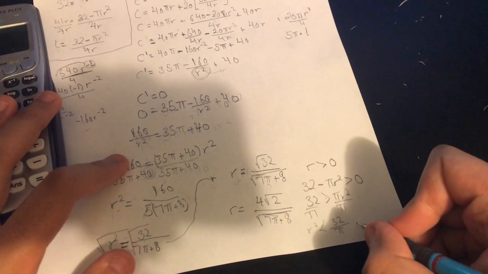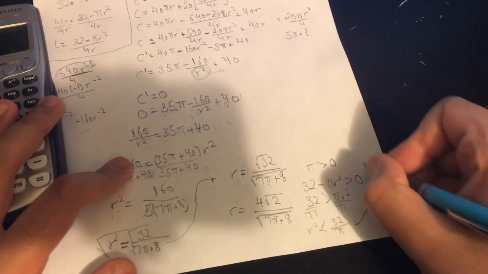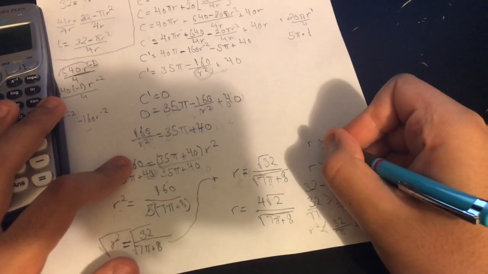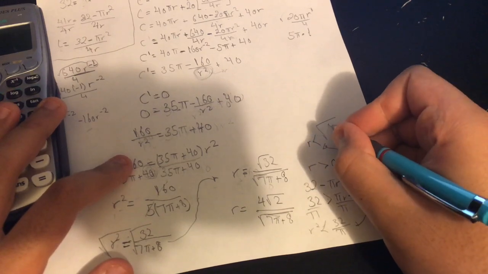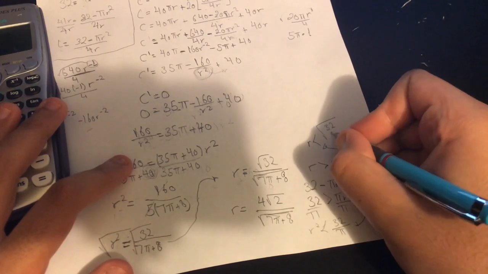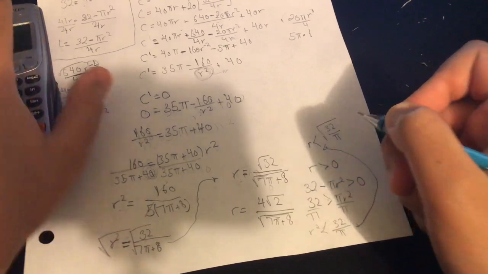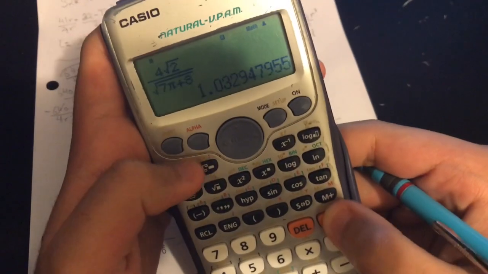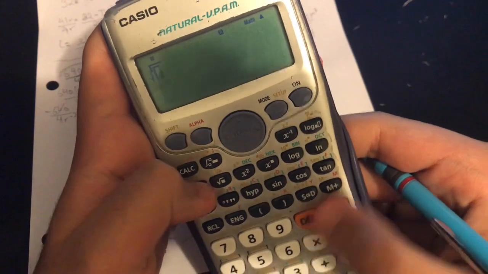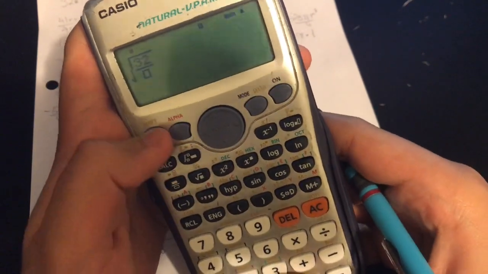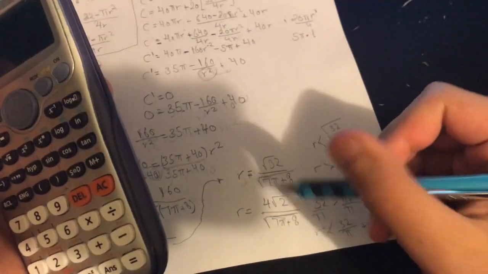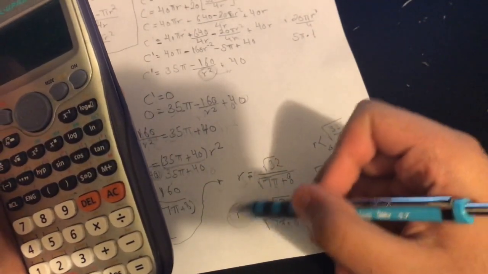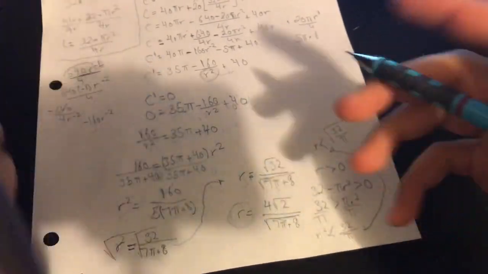So r must be less than root 32 over pi. Root 32 over pi is equal to 3.19. So we're correct, the r we got is correct.